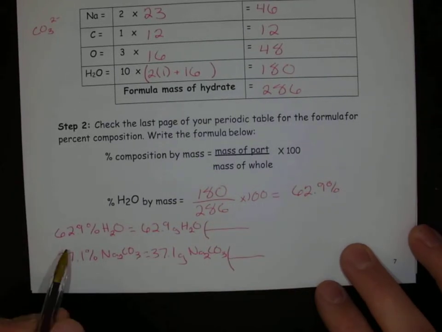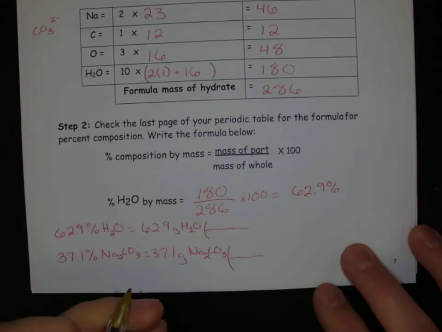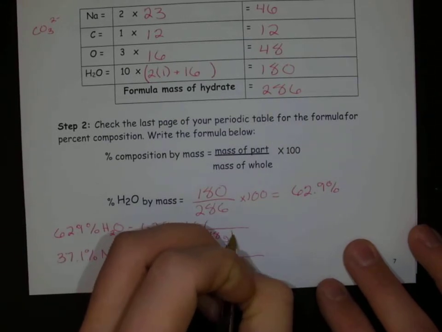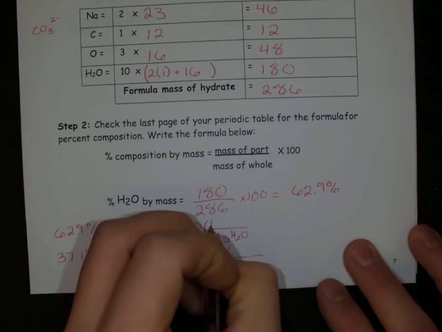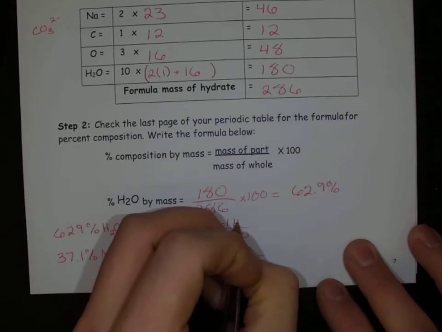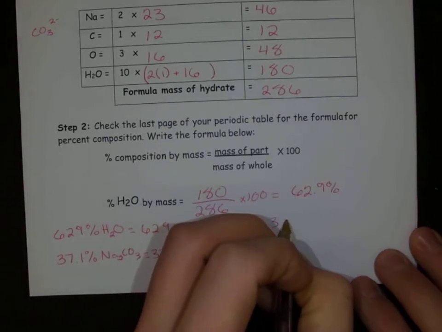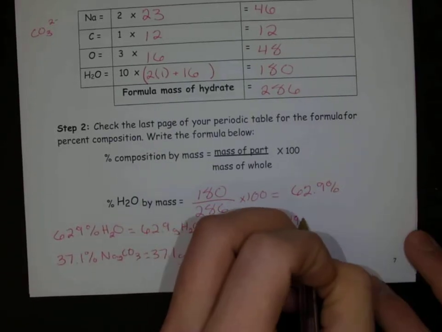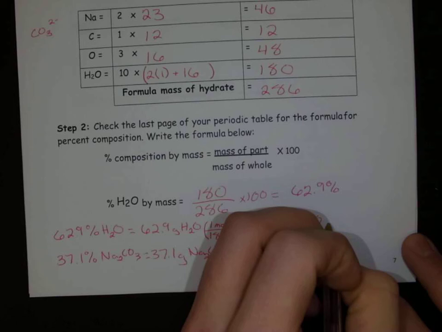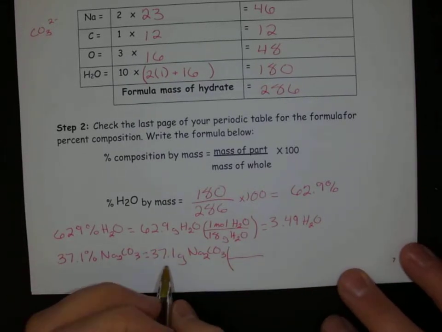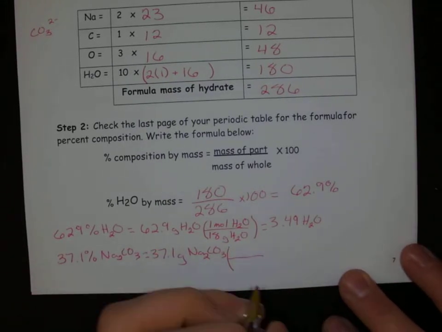So we did percent to mass, mass now to moles. So 18 grams of water to 1 mole of water. And that's going to give me 3.49 waters. And then I have 37.1 grams of sodium carbonate.